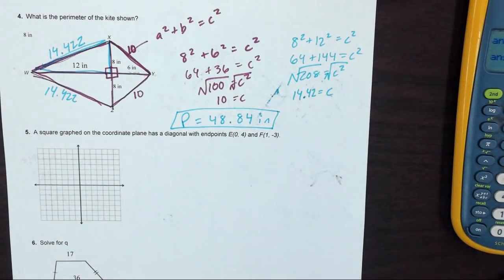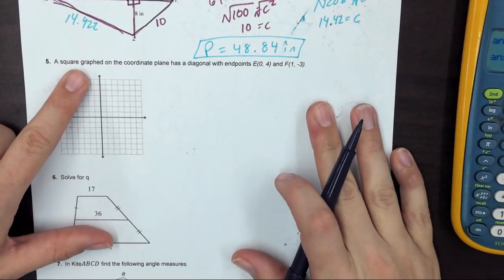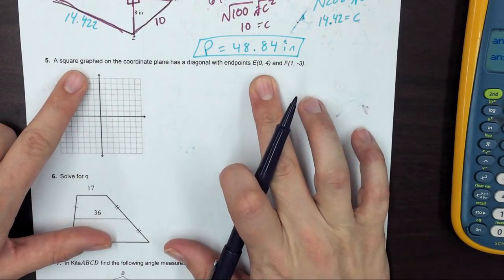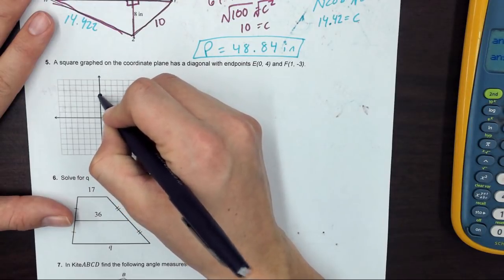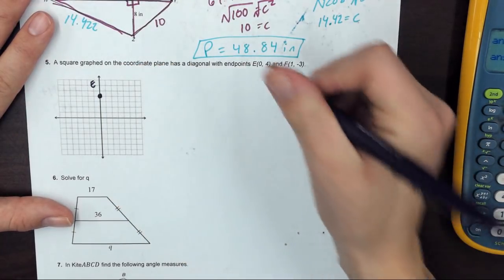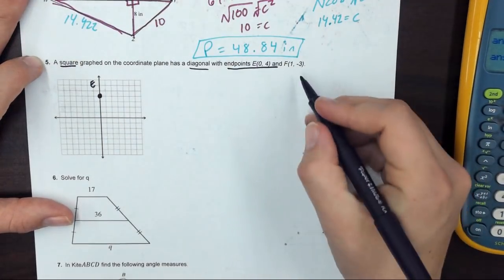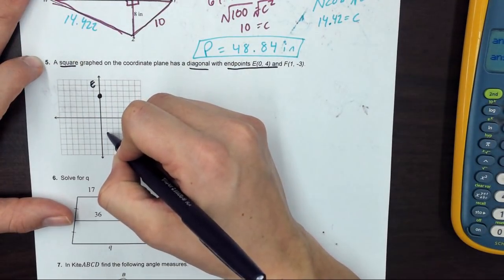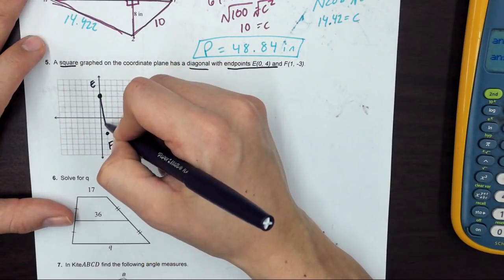All right, moving on. Number 5, a square graphed on the coordinate plane has diagonals with endpoints here and here. Okay, so 0, 4 is here. That's E. It's an endpoint of a diagonal of a square. All right, and 1, negative 3. All right, so this is one of the diagonals of a square.